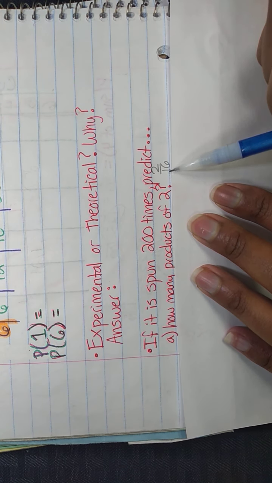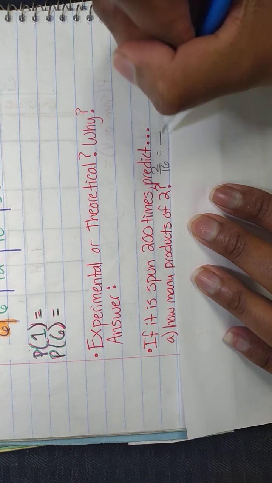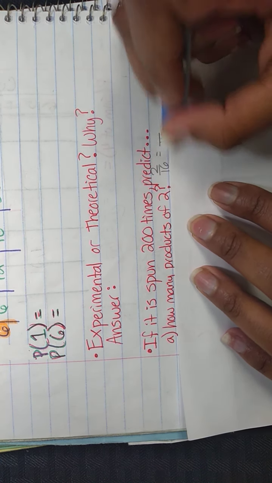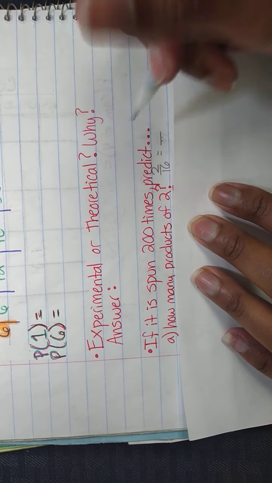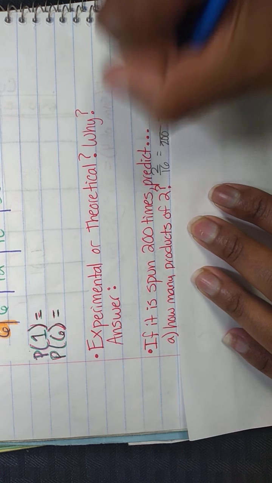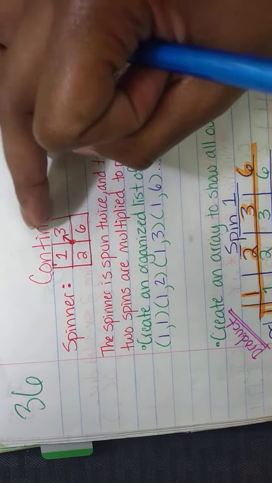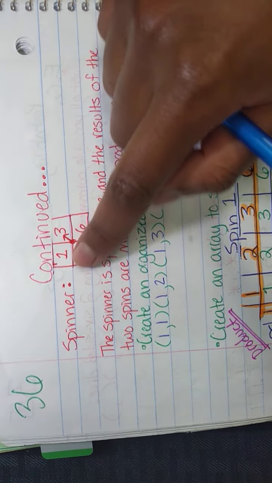I'm asking, what would that chance be out of 100? Oh, I apologize. I'm so sorry. 200. Here's what this means. This ratio tells me if I come up here and I spin this spinner 16 times, it should land on 2 twice.